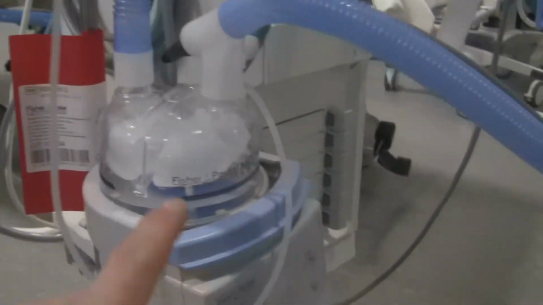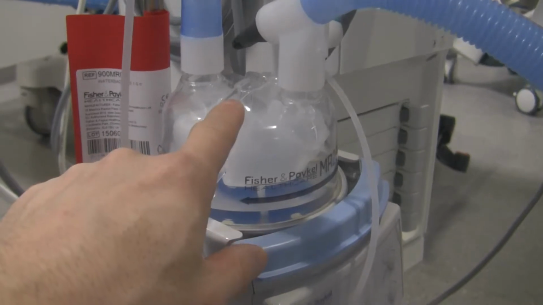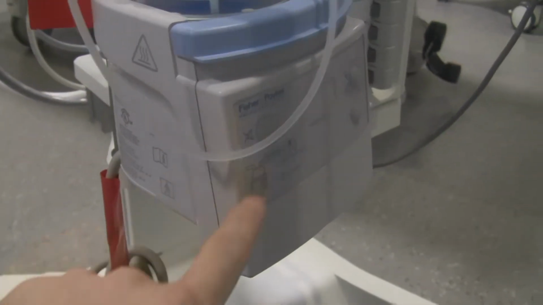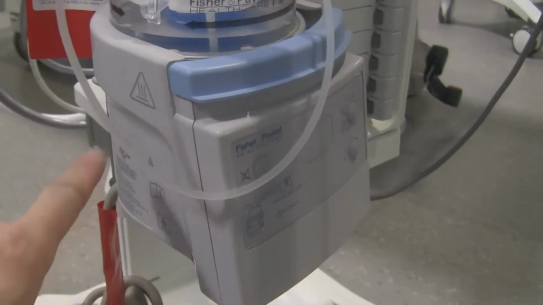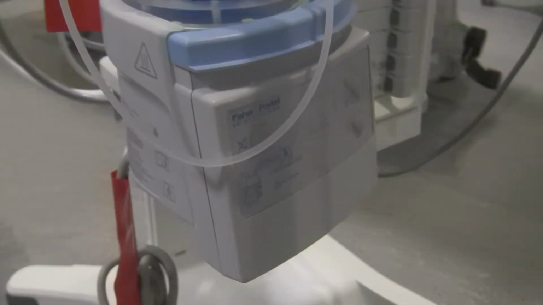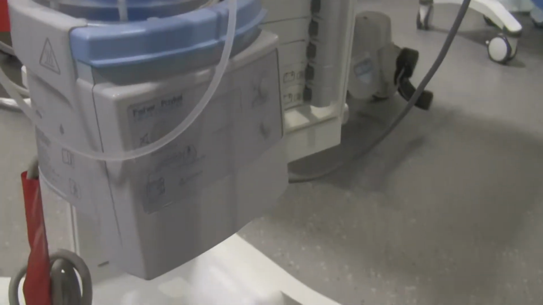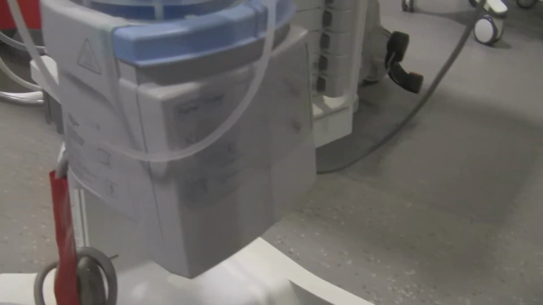On the humidifier you've got the humidifier pot that contains the water that's heated up, and then the computer programming unit, or the central processing unit of the humidifier itself. And it's going to be specific to the different types of ventilators that you have out there. And this is a smart humidifier.